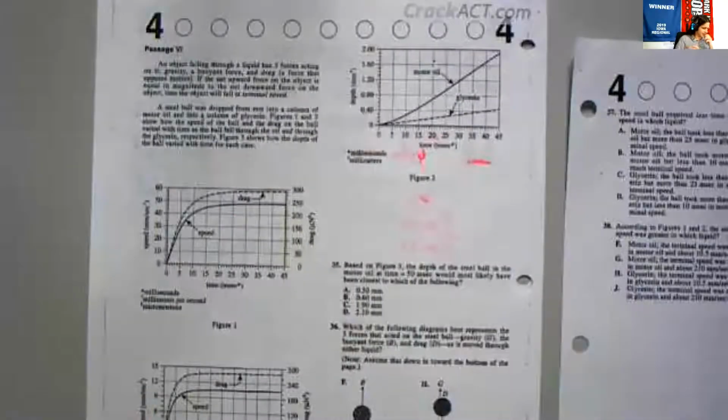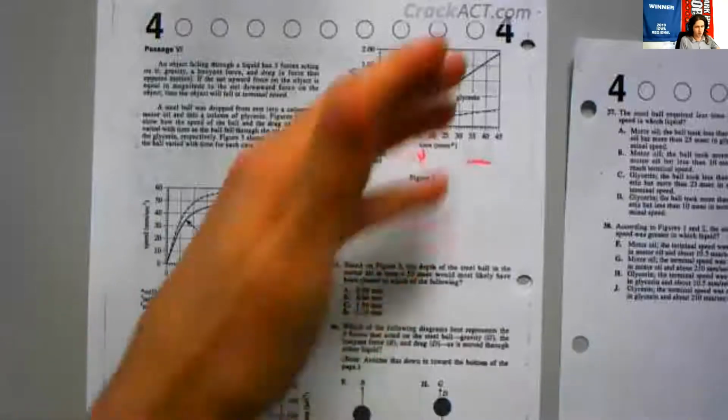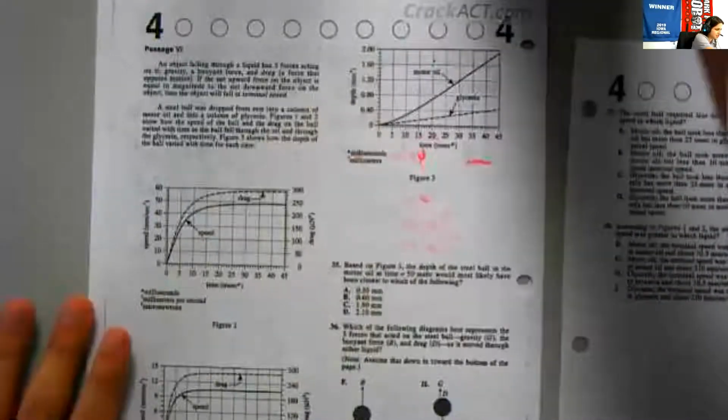All right, so you got another passage here, and you got some graphs, speed, drag, motor oil, glycerin, some pictures, but you're not going to read any of that. You're just going to jump right into answering the questions. You'll notice that this is passage 6. This is at the end of the test. But you've got some really pretty easy questions hanging around here at the end of this test. So even though it's at the end, they're not all brutally hard, especially something like the first one.